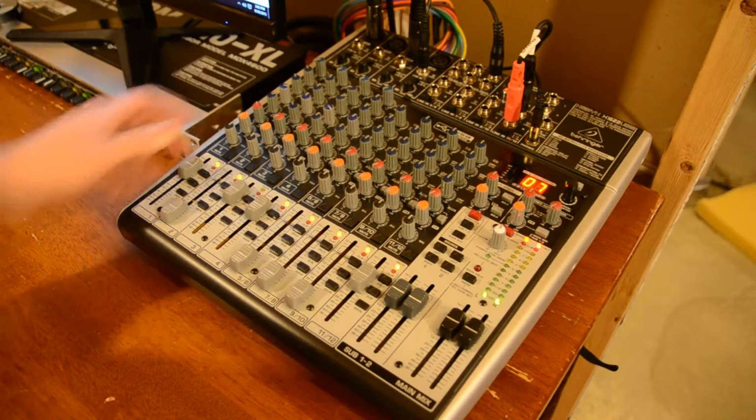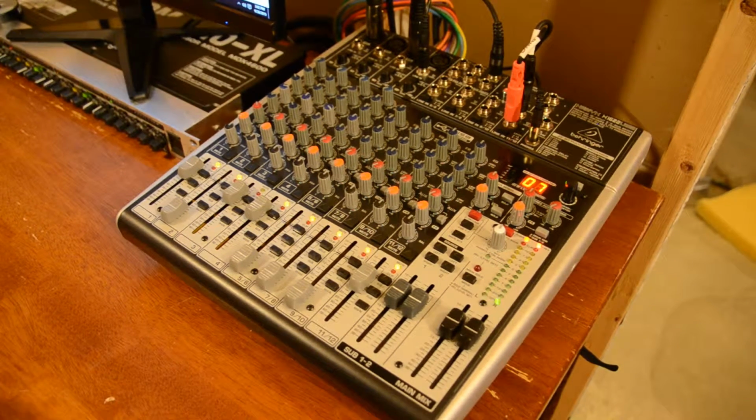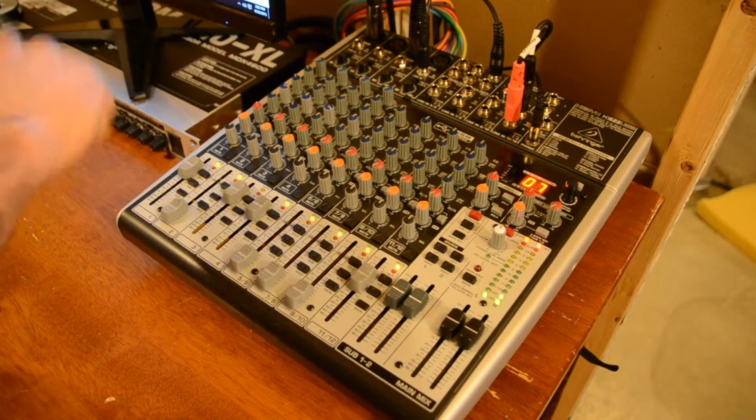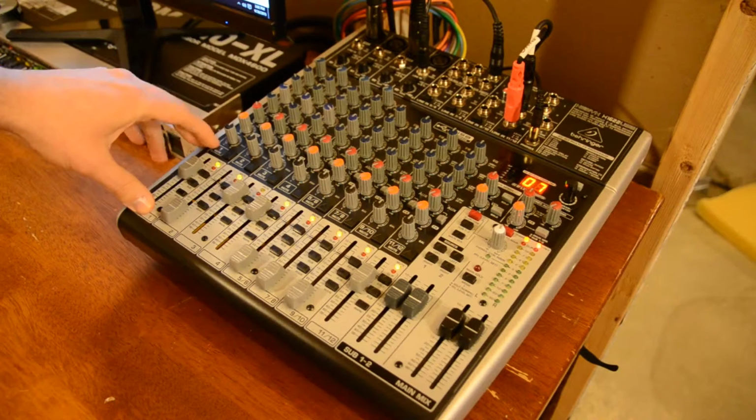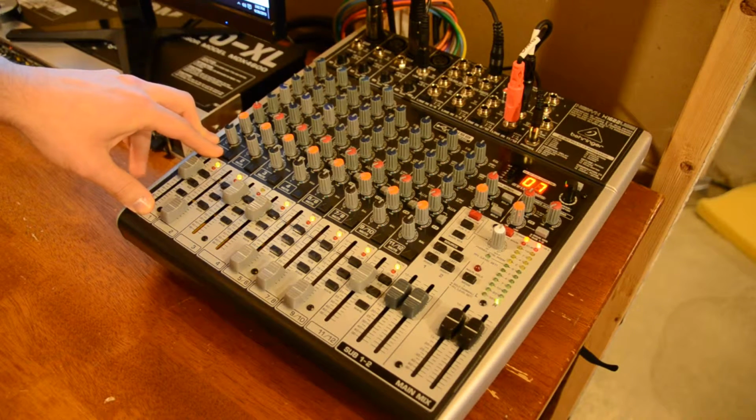For most vocal stuff, you'll probably just leave it centered, but you may have reasons. If you have a podcast, for example, you may want to put one person on the left side and one person on the right side, based on how the viewer is going to perceive them. Next, we have the mute switch. The mute switch basically stops the sound from going to the fader.